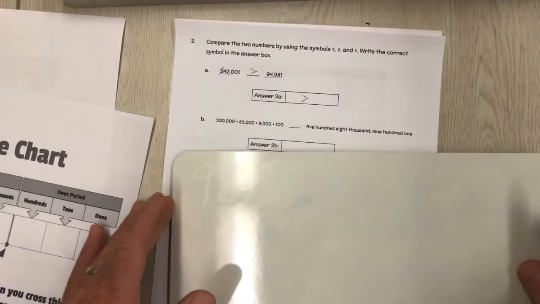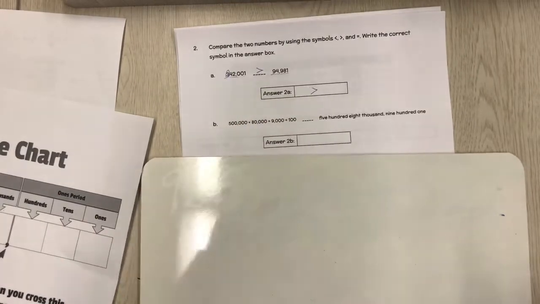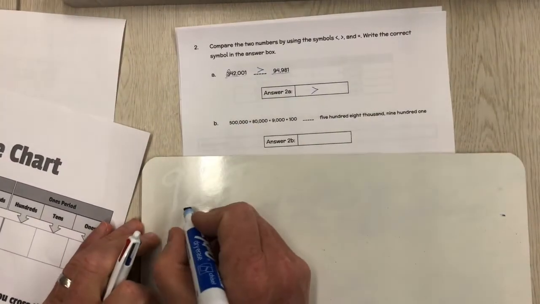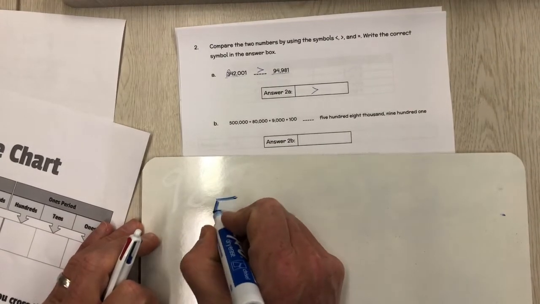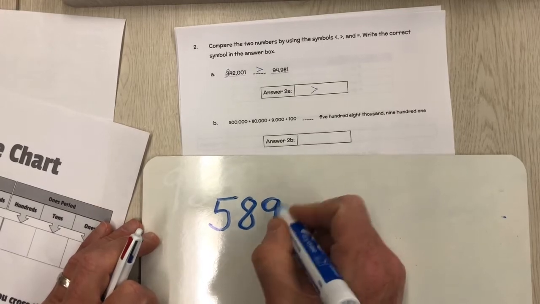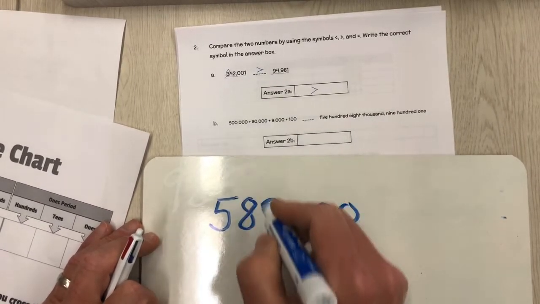Here I've got 500, this is an expanded form. That looks familiar, right? So expanded form looks like this. I'm going to try to put this number together. 589,100. That's that number.